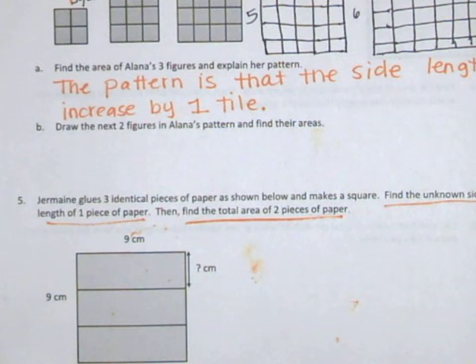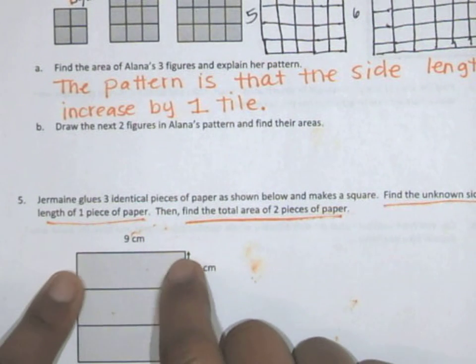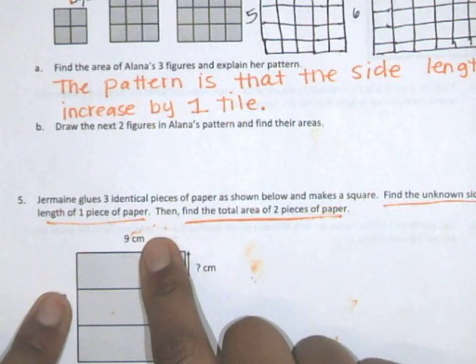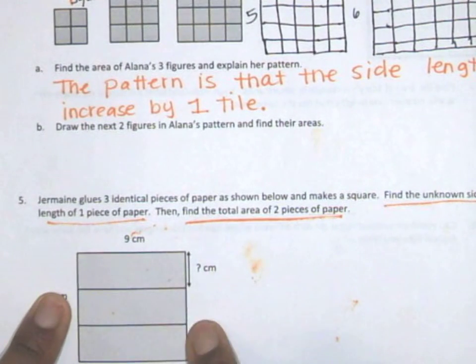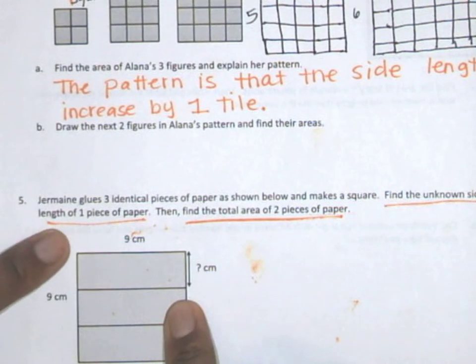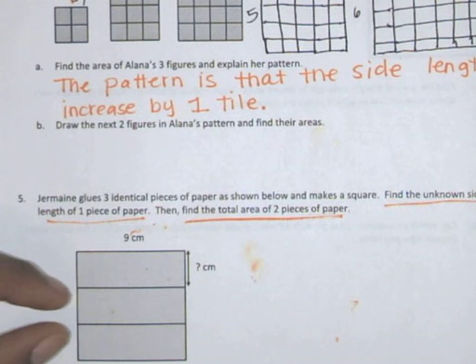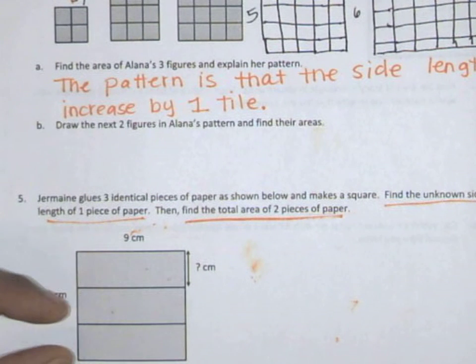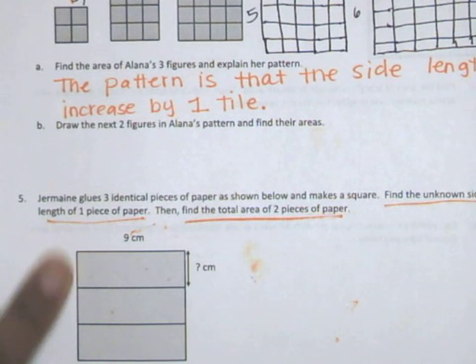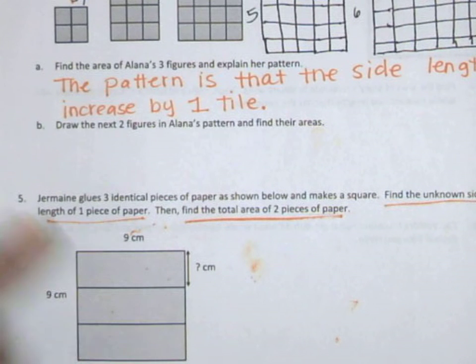So let's go ahead and break down what we have here. We know the width of each piece of paper is 9 centimeters. So each sheet of paper is 9 centimeters wide. The total length for all 3 pieces of paper is 9 centimeters as well. So what is each side of each individual piece of paper? How long is that? If all 3 of them are 9 together, we have to divide that 9 into 3 parts. So what's 9 divided by 3?